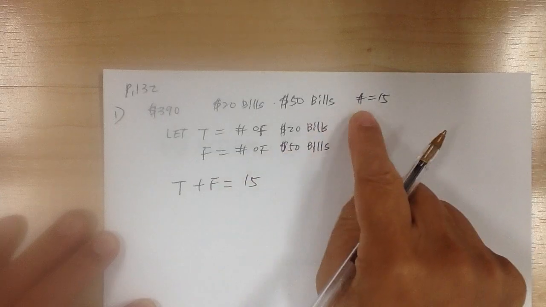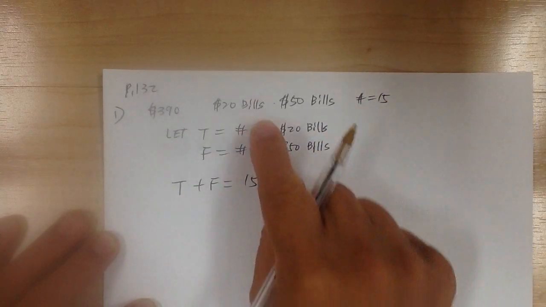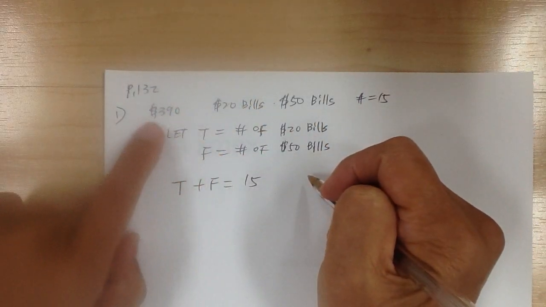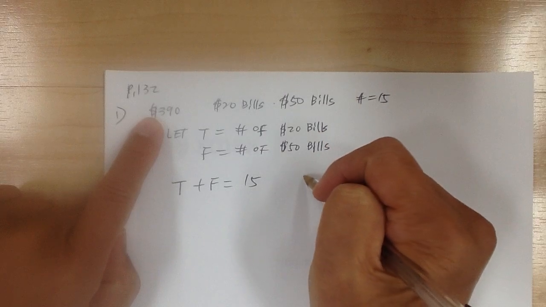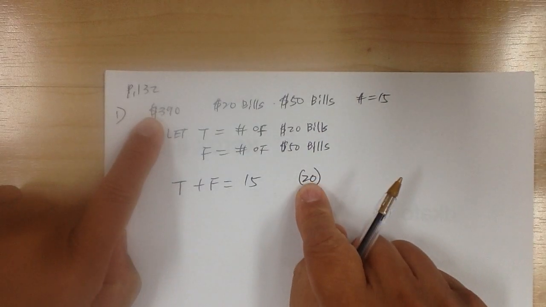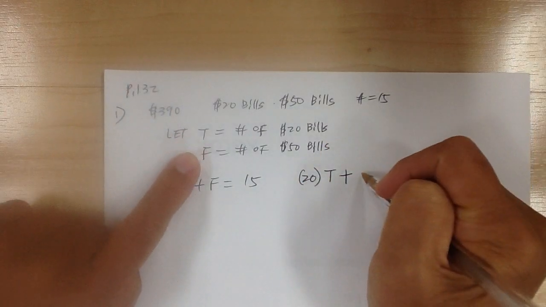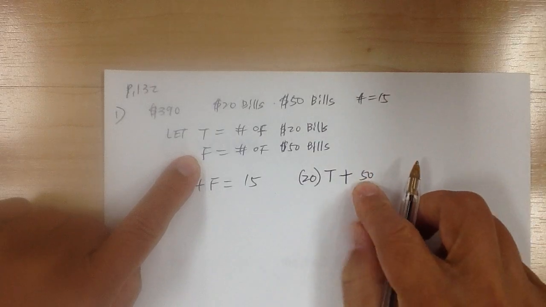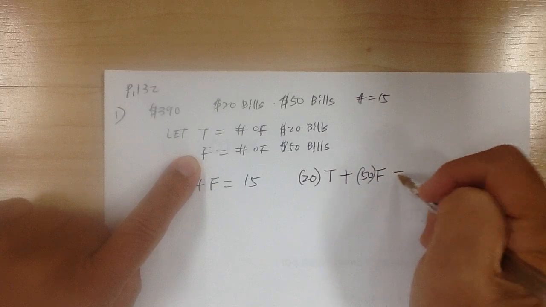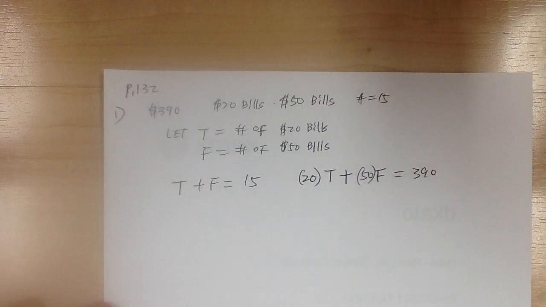Okay? So again, when you deal with money problem, you're going to have one equation deal with number and one equation deal with total. Okay? So that's going to do this one over here. So each $20 bill is worth $20, right? So $20 for each bill times number of $20 bills, plus $50 for each bill times number of $50 bills, and this will equal the total of $390. Okay, so now it's ready to solve.